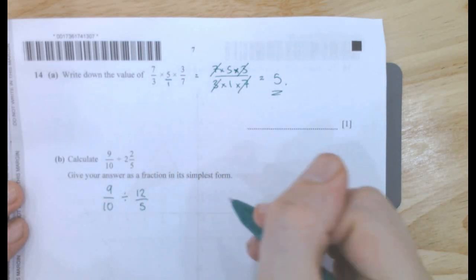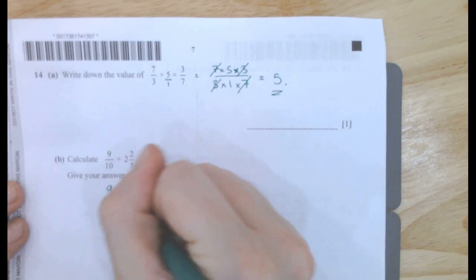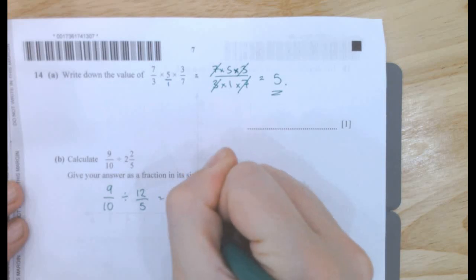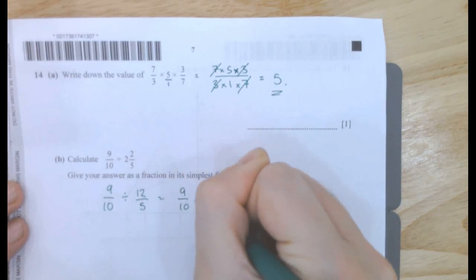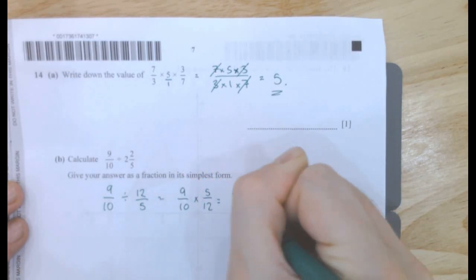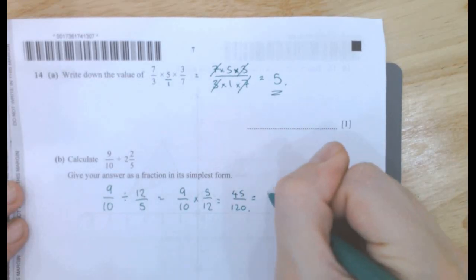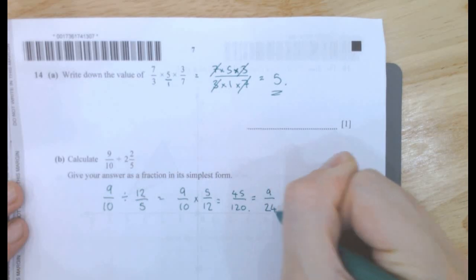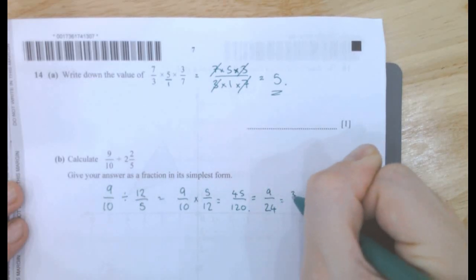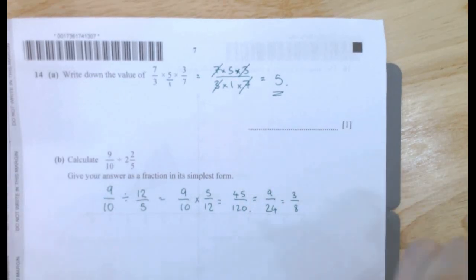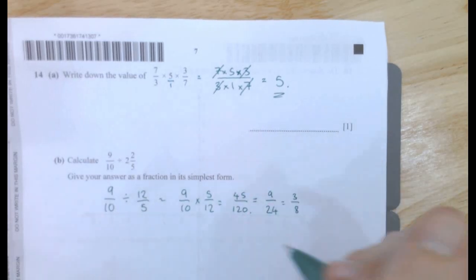Once you've got that, we can go with keep switch flip. 9/10 times by 5/12, which is going to be 45 over 120. Now we just need to try to simplify that. I'm going to divide by 5. Get 9 over 24, divide by 3 to get 3 over 8. And you might take a little bit of time to get there with your divisions, but 3/8 is what you get.